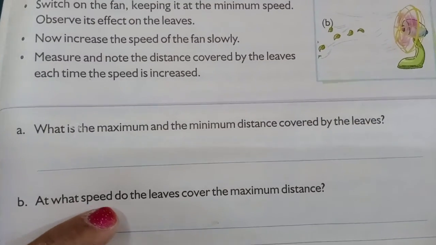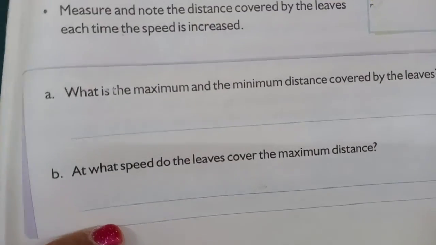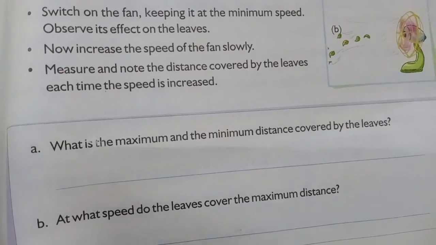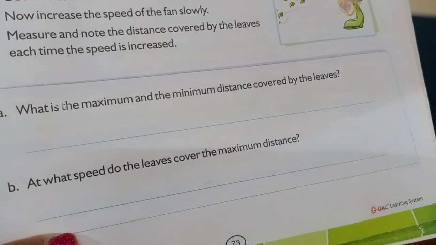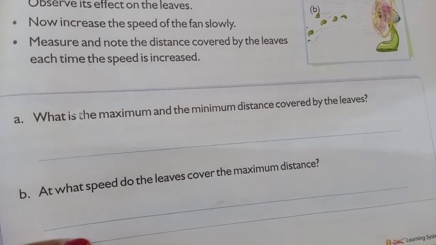At what speed do the leaves cover the maximum distance? If it is at medium speed, are the leaves flying? Or if it is at high speed, is that flying? Just write your observation here. Okay children?